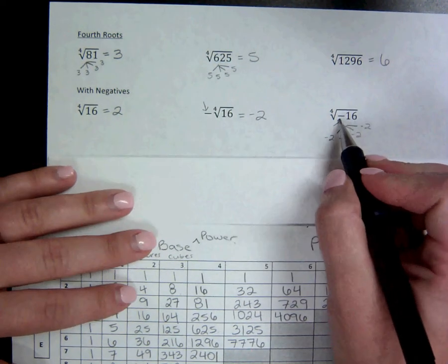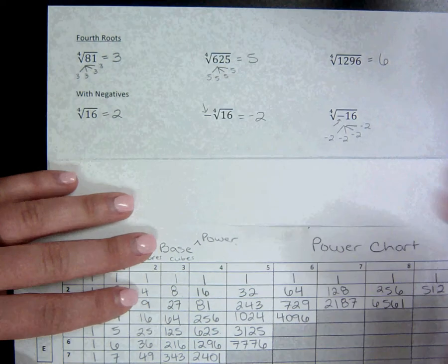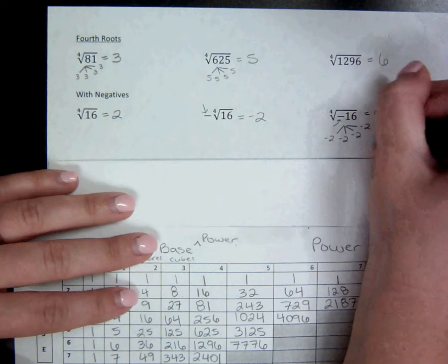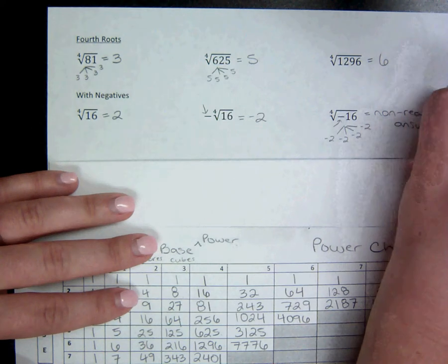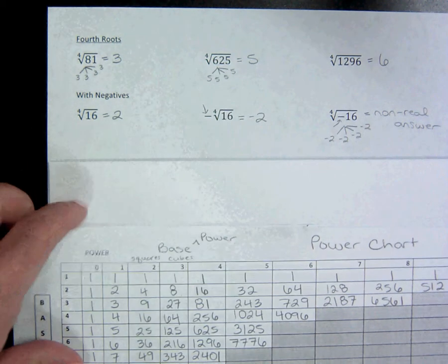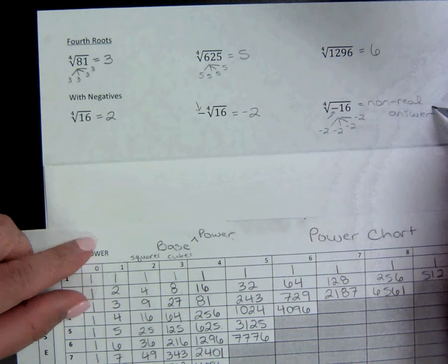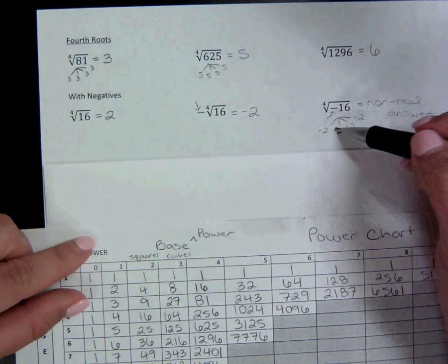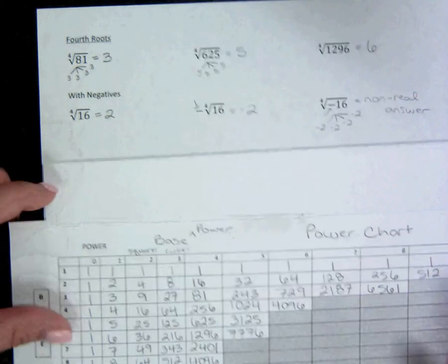There's no way to get a negative 16 from 4 pieces. So that has a non-real answer. So when you take a square root or a fourth root, we cannot get an answer from a negative, and that's because the even number cancels out all the negative signs.